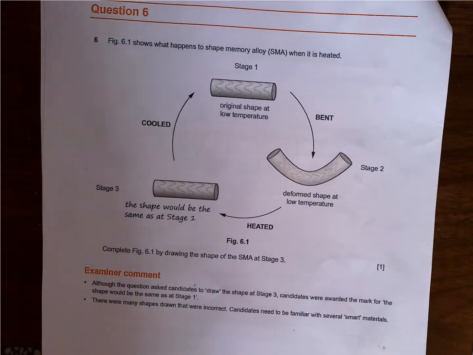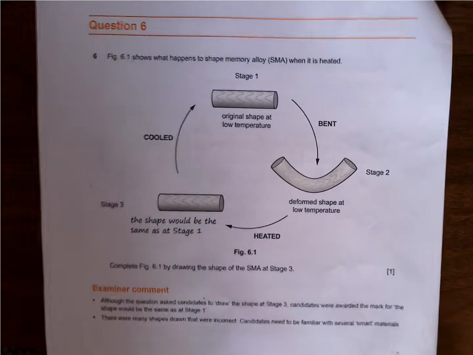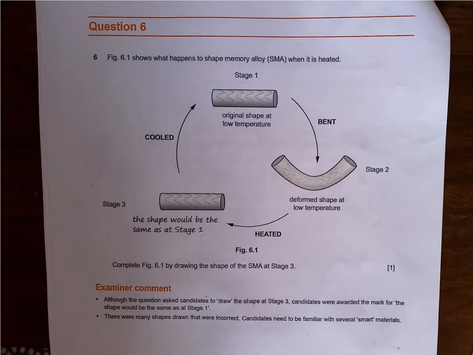They also said there were many shapes drawn that were incorrect, and candidates need to be familiar with several smart materials. So don't just learn one, go and study a few smart materials so that you can answer any type of question. I think a lot of the smart materials were made so that they could go back to their original shape.